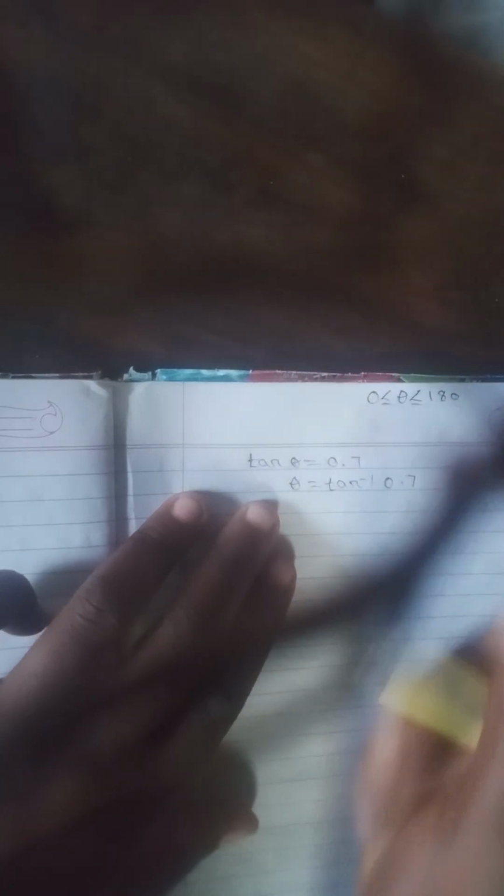So we are going to say theta is equal to, so tan will jump, the equal sign will come here, and it will turn into tan inverse of 0.7. So we are going to punch tan inverse of 0.7 on our calculator.